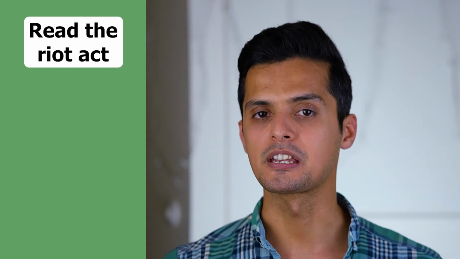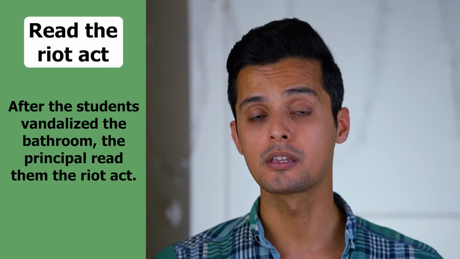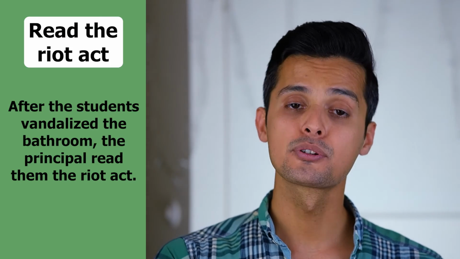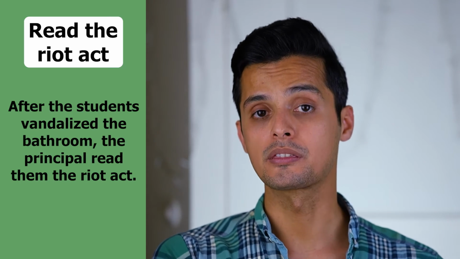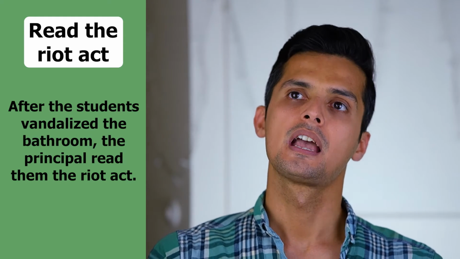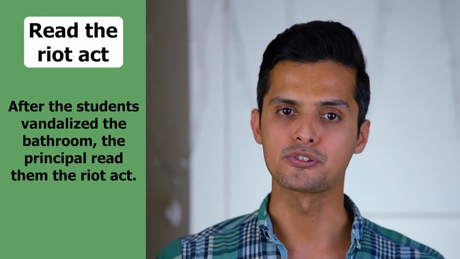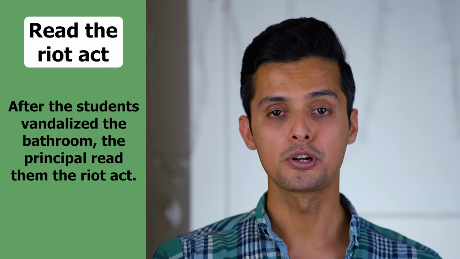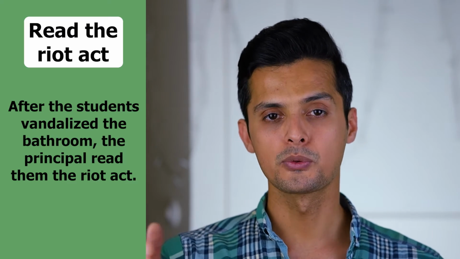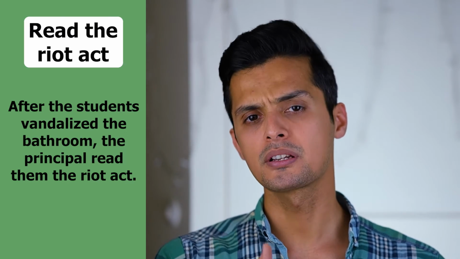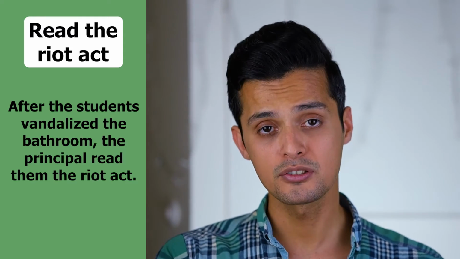An example of this idiom. After the students vandalized the bathroom, the principal read them the riot act, which means after the students vandalized or destroyed the bathroom, the principal, the person responsible for the school or the person in charge of the school, read them the riot act, gave them a very, very serious warning, or warned them very seriously, threatened them very seriously.